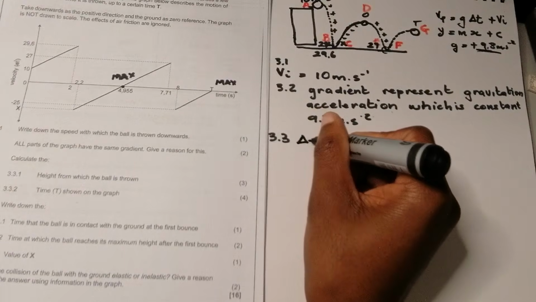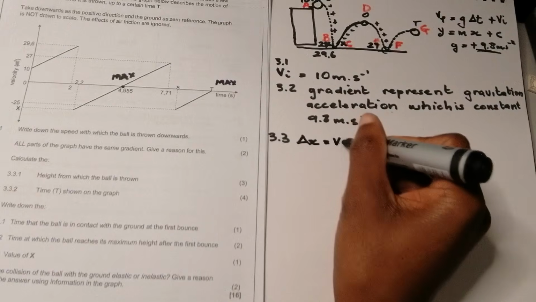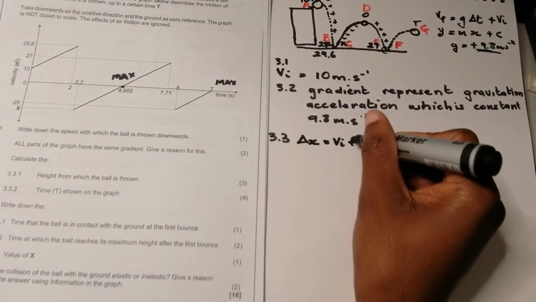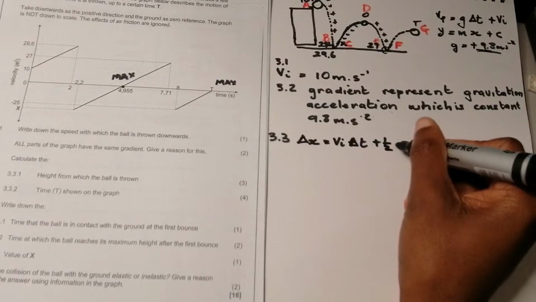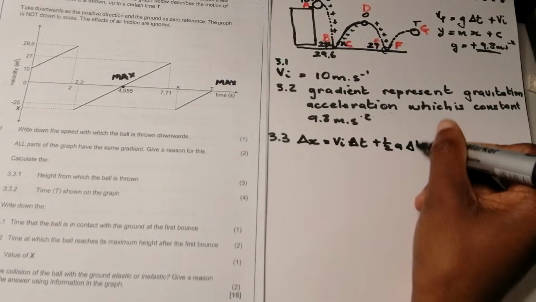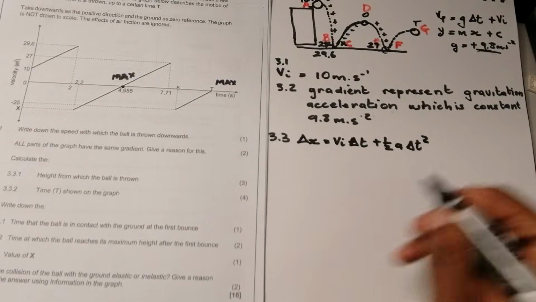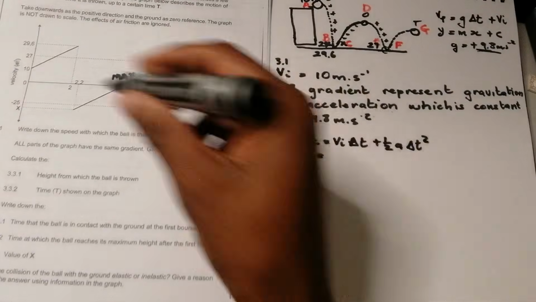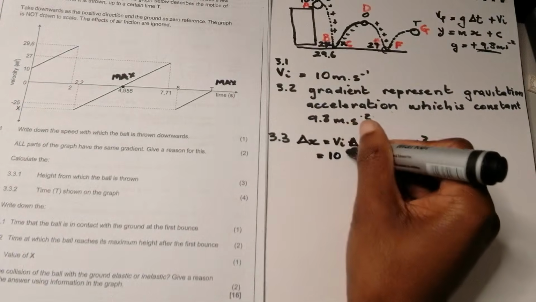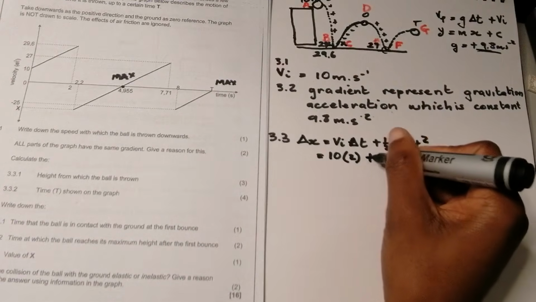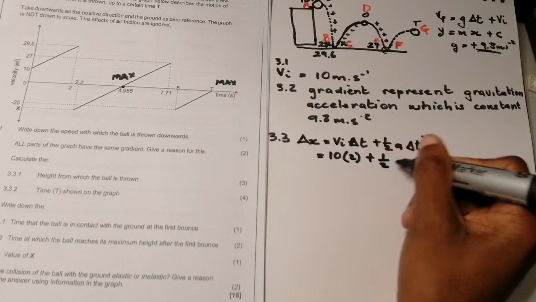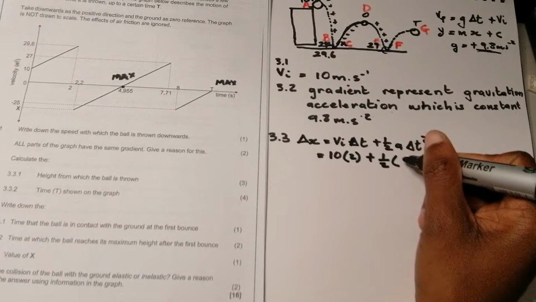You can say delta x is equal to v initial times delta t plus 1 over 2 times a delta t squared. So what is my initial velocity? It's 10. The time that it took was 2 seconds, plus 1 over 2 times a.